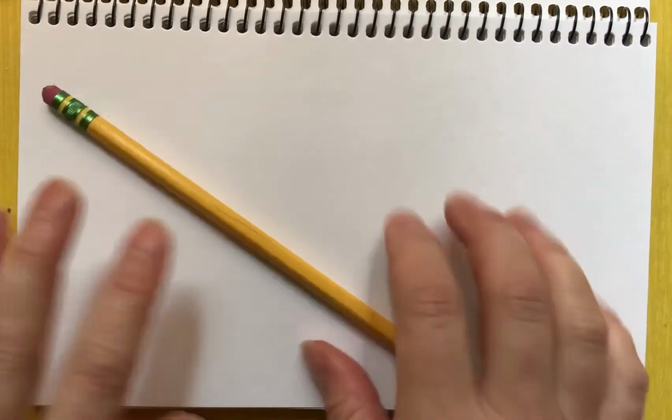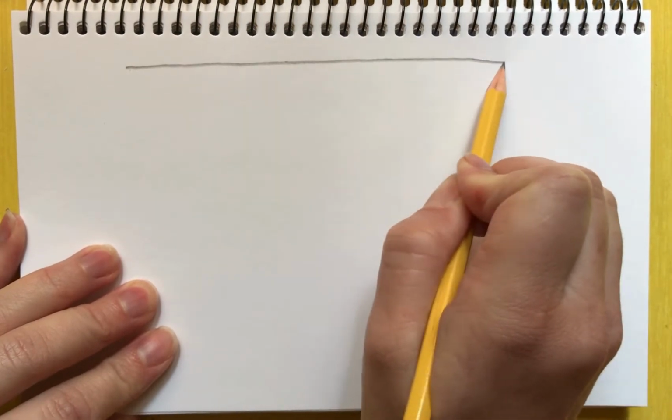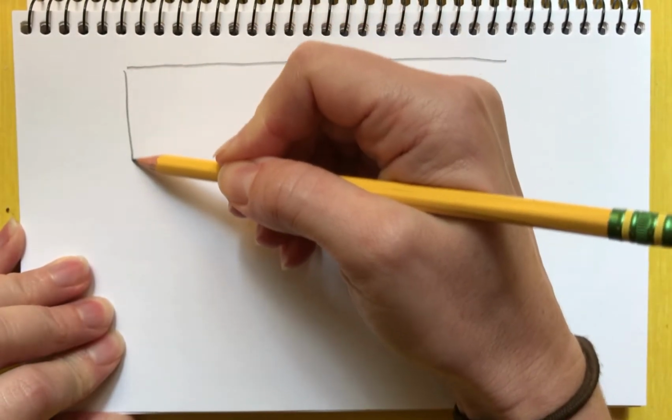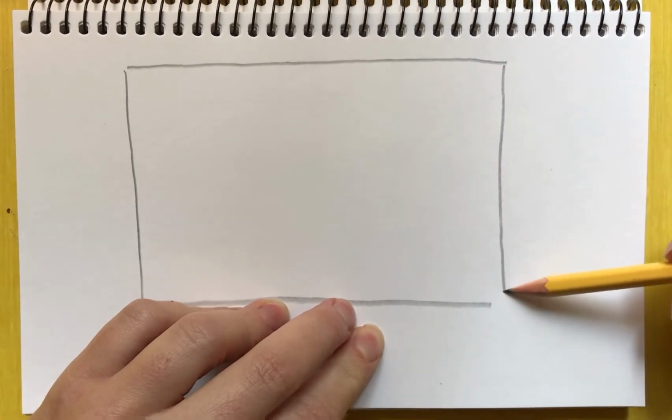So the first thing you need is a pencil and your sketchbook. And the first step is you're going to create a rectangle outline in your sketchbook. So this is kind of the frame for your landscape. And you can use a ruler if you like, but you can also just do it freehand.